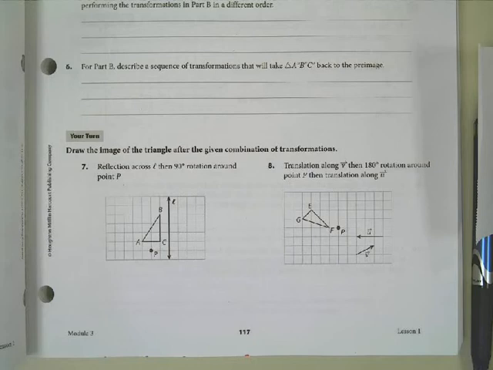Okay, Doreen, do you have a question for me? You line up, and this is your original, right? So you line up L, and then you get your final one right here. And this is going to be B prime.